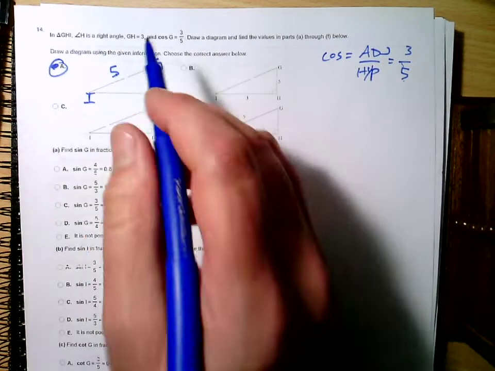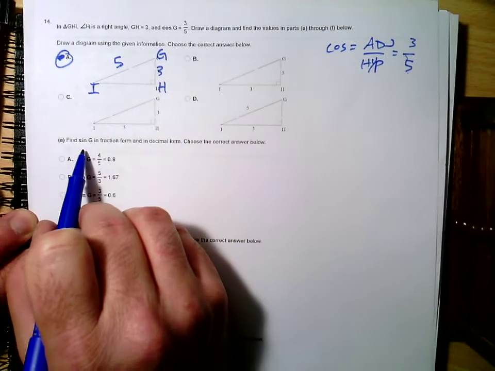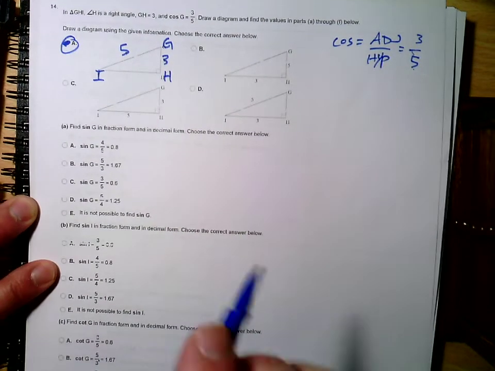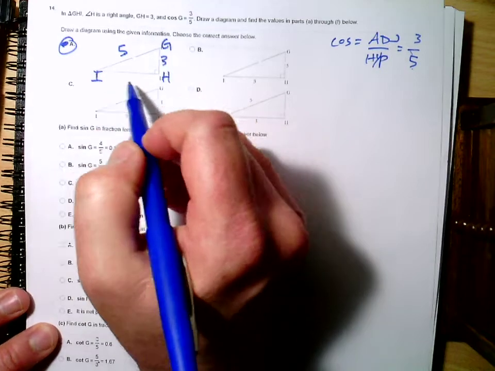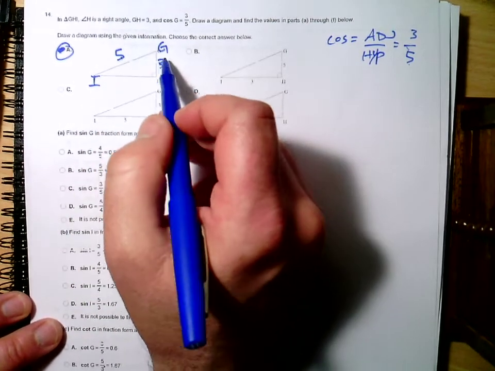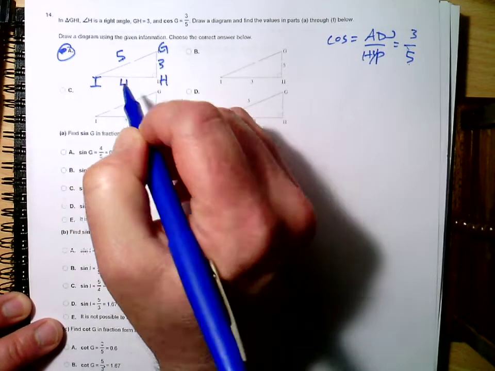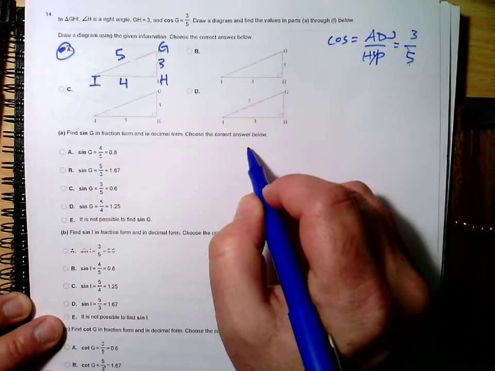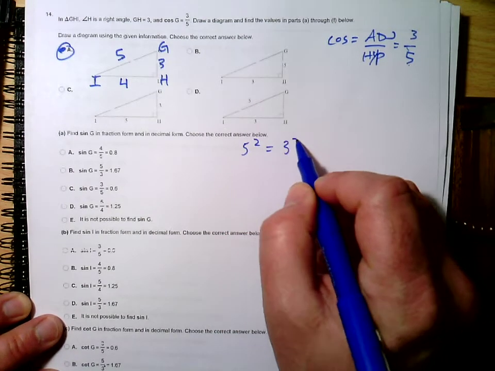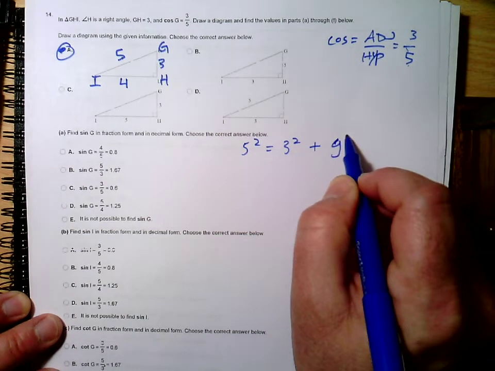So now we can use this triangle to find sine of G in fraction form and in decimal form. First, let's find the other side. If we use the Pythagorean theorem, the third side is going to be 4. Just in case you're not sure, I'll do it anyway. 5 squared equals 3 squared plus, let's call it little g squared.